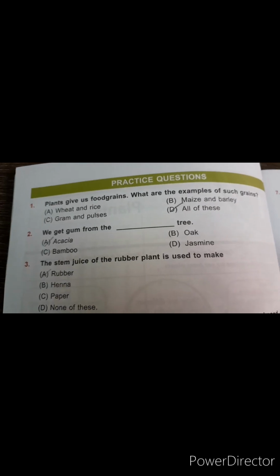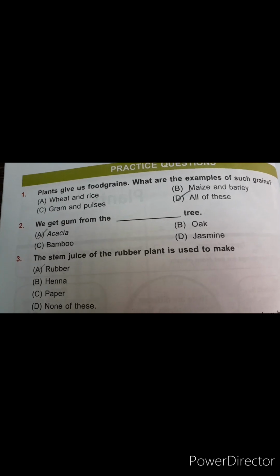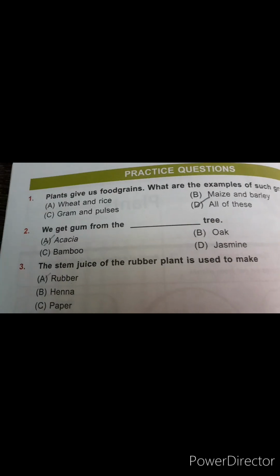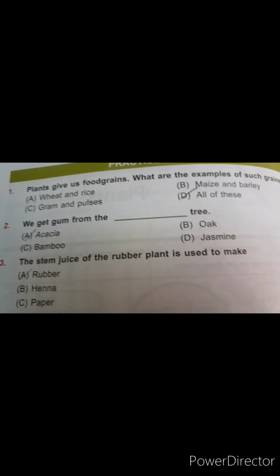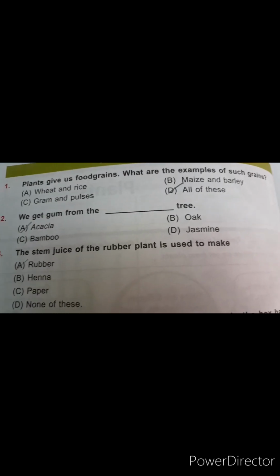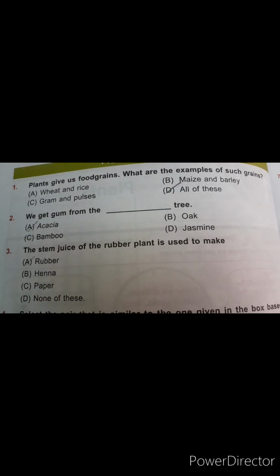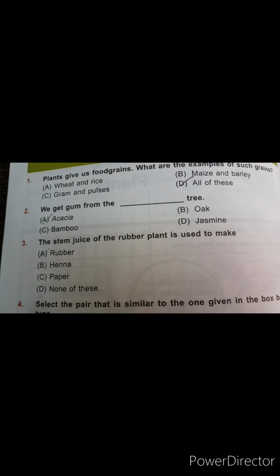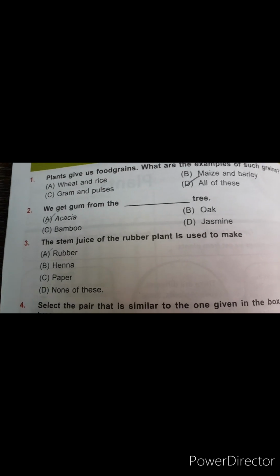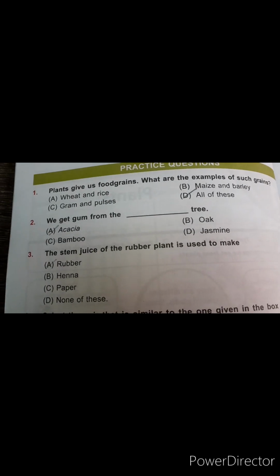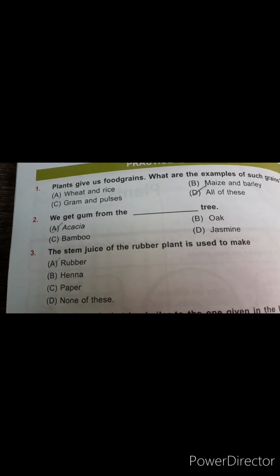Moving on to the second question, we get gum from the dash tree. The options are A. Acacia, B. Oak, C. Bamboo, D. Jasmine. It's time to answer now. The answer is option A, acacia. Gum is obtained from the stem of the acacia tree.